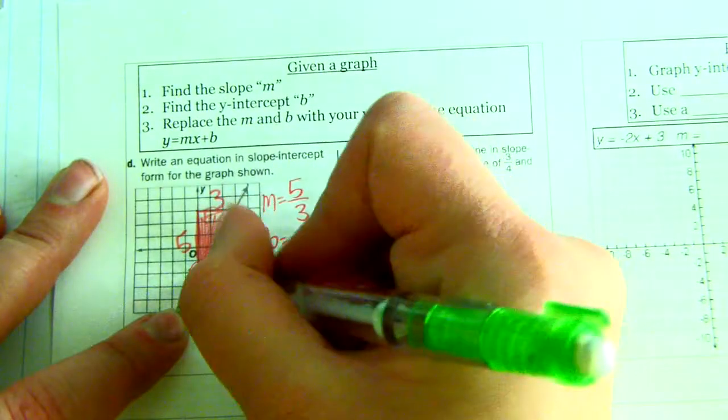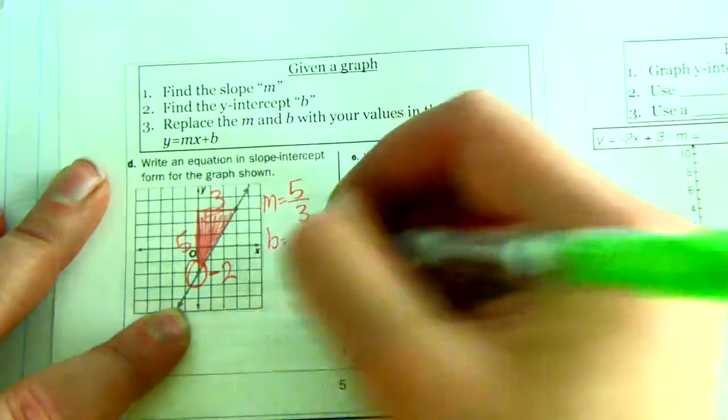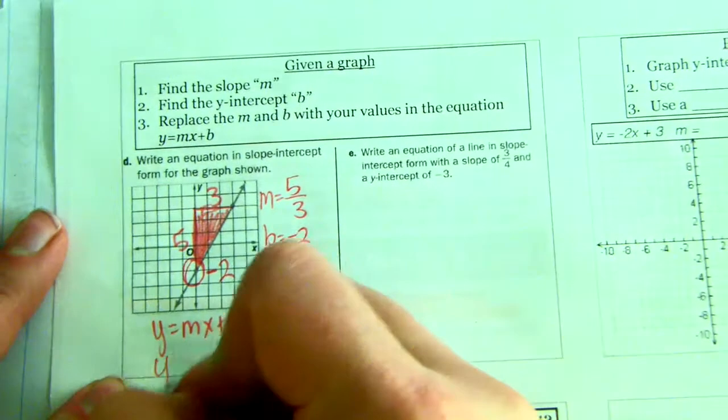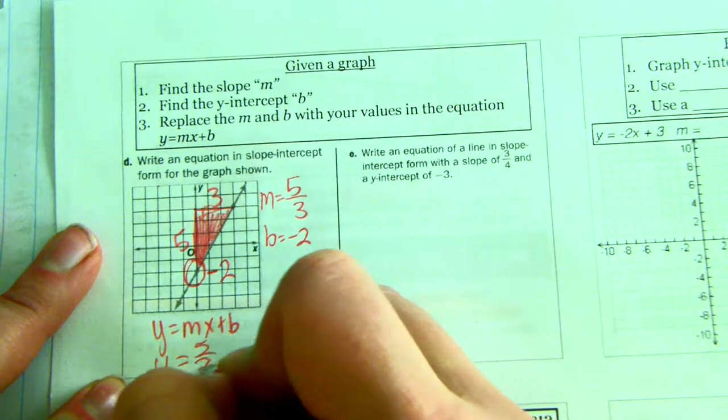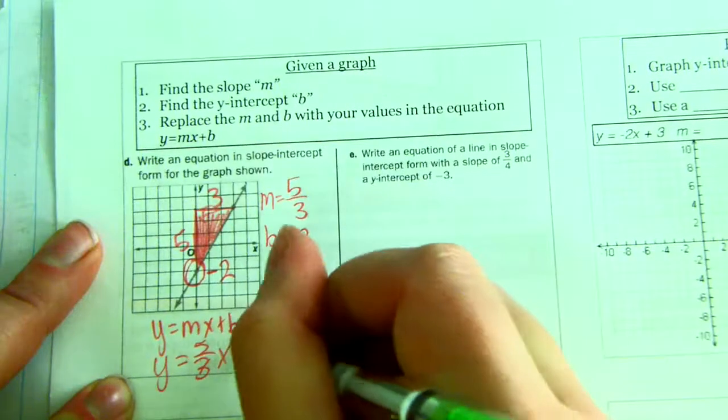And my b, where it crosses the y-axis, is at -2. So in the form y equals mx plus b, we have y equals 5/3 x plus negative 2, or that looks better as minus 2.